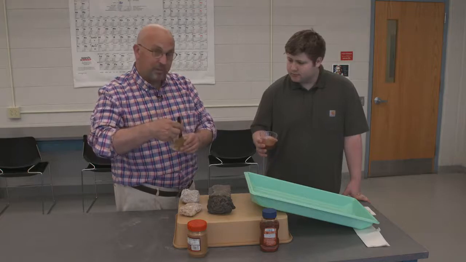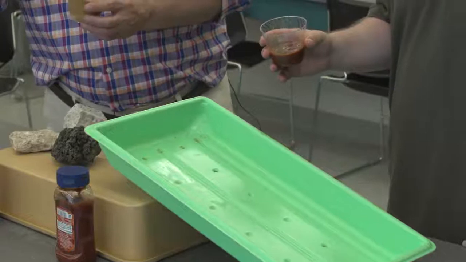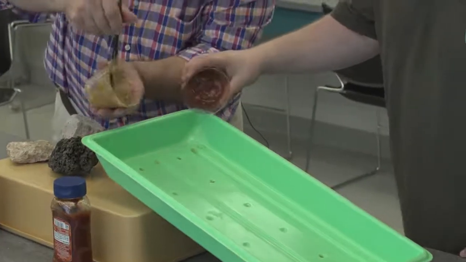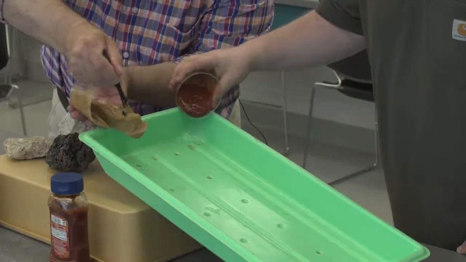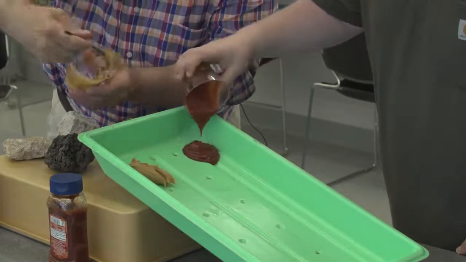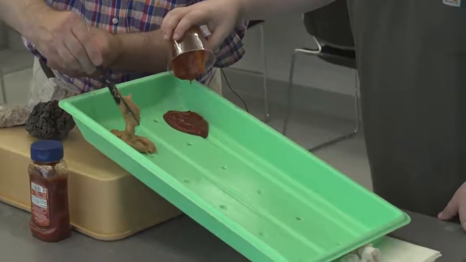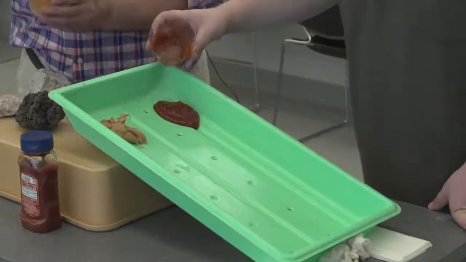Since peanut butter is to represent the felsic, we probably have a good idea of what we're going to be observing. So we're just going to do this. So you can pour your ketchup, and I'm going to scoop this out into the tray. I think that's good.